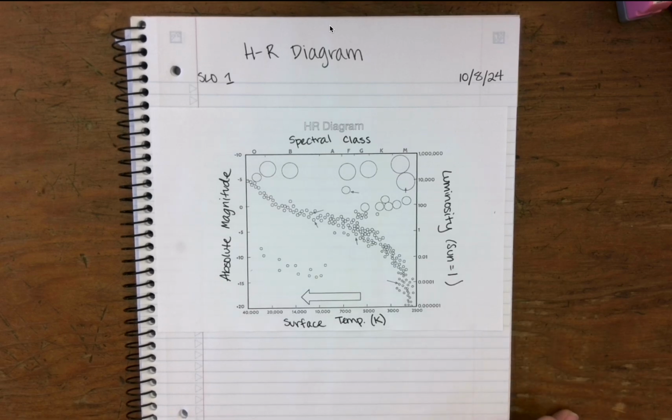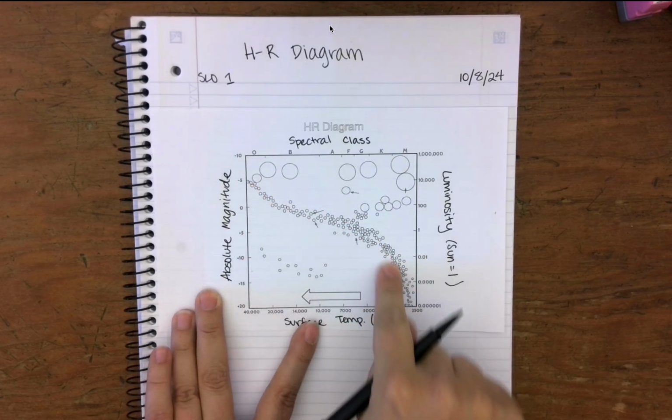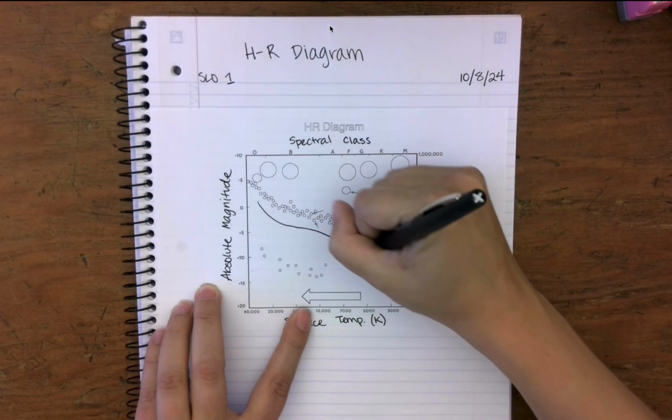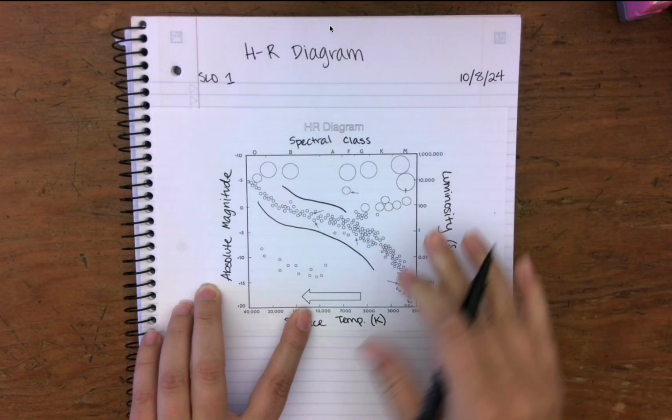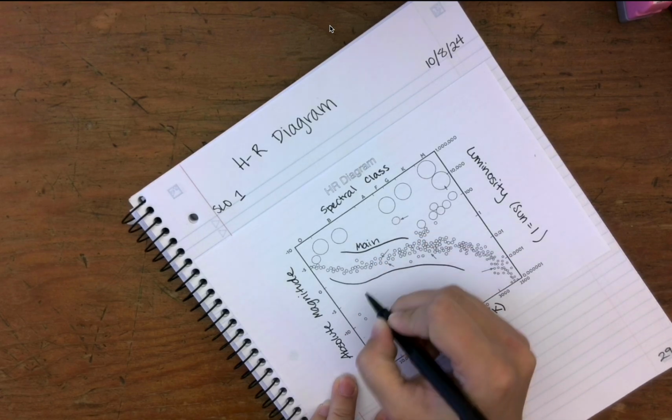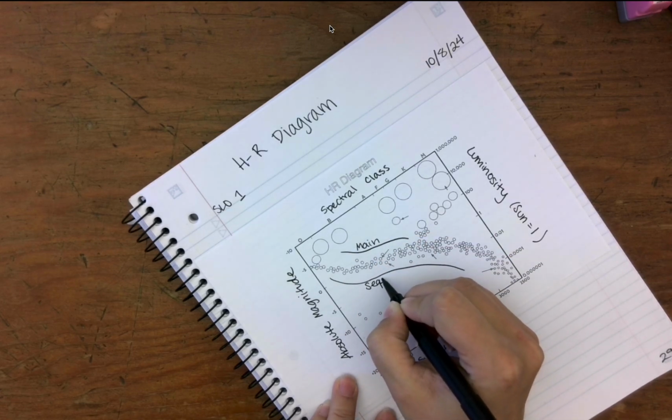Now we are going to add some important categories that you need to add. So the first category is the main sequence. This main sequence is the diagonal from here to here. So I'm just going to add these lines and label this as main sequence.